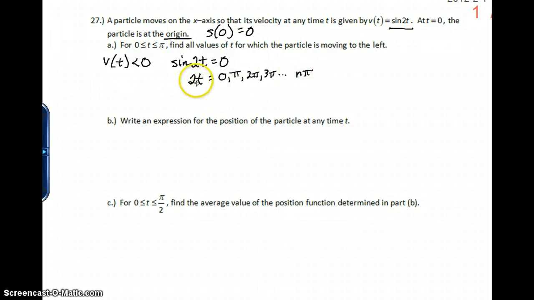Now, we want to solve for t, so if we divide by 2, we get 0 over 2, which would be 0, or pi over 2, or 2 pi over 2, which is just pi, or 3 pi over 2, or 4 pi over 2, or n pi over 2. So any multiple of pi over 2 is going to work.